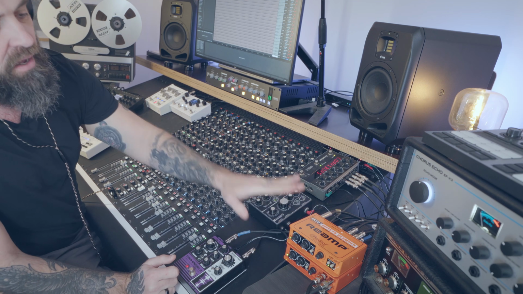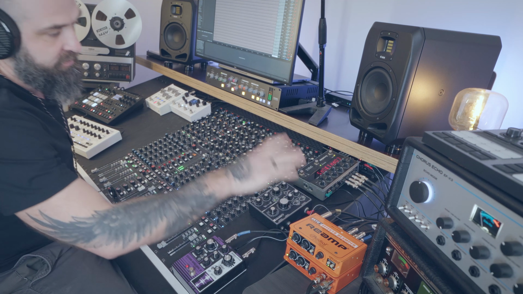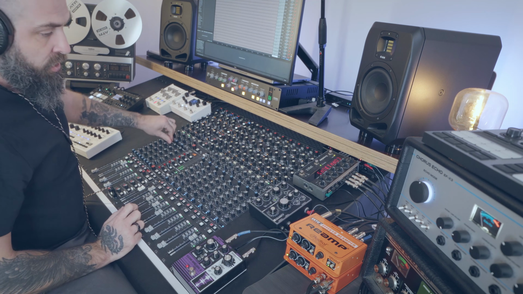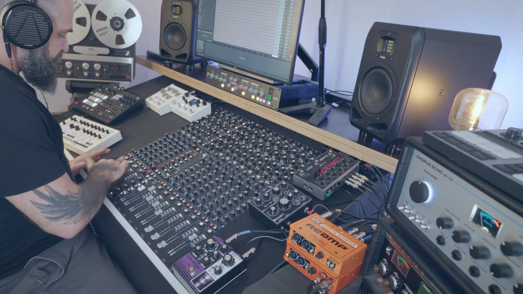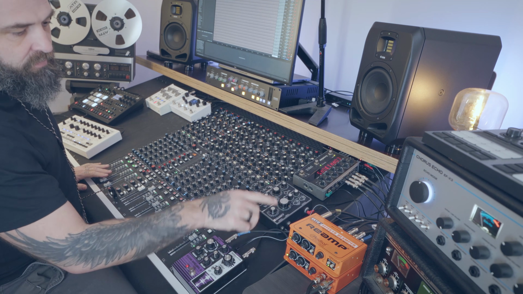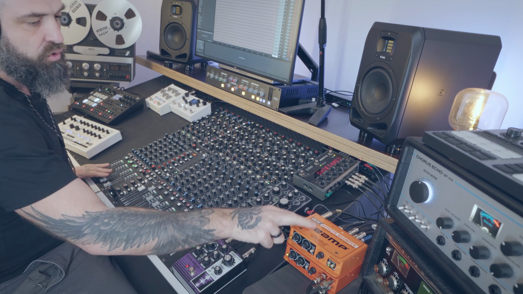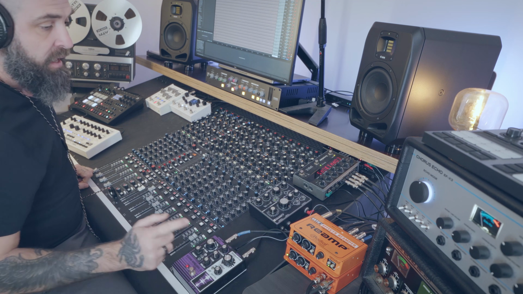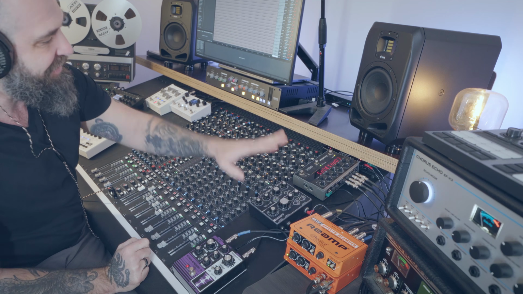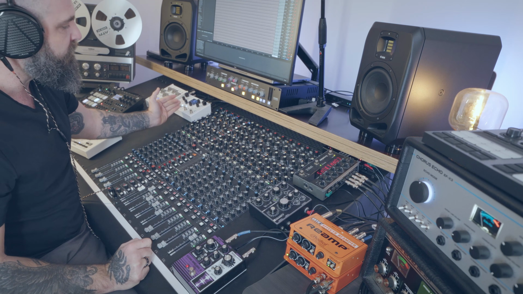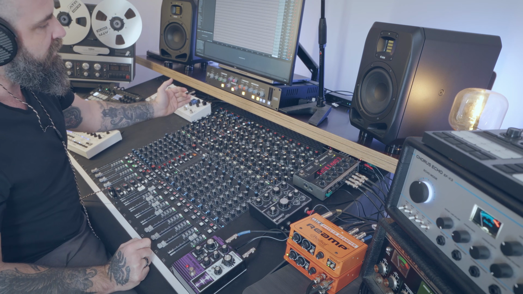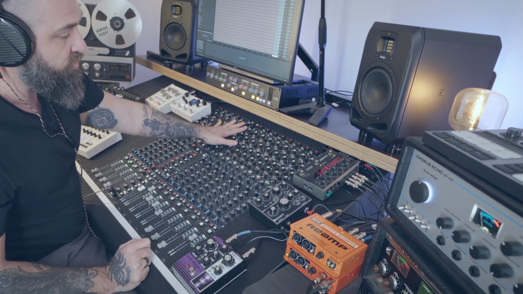So here is where the Radial reamp comes into play. I have two units here. One is stereo, that is this one down here, and one is mono, but the mono has two effects loops. What these boxes do is basically they take the signal from the console.